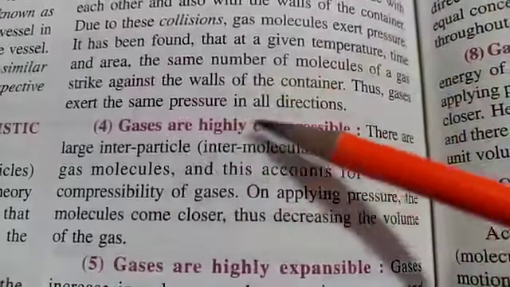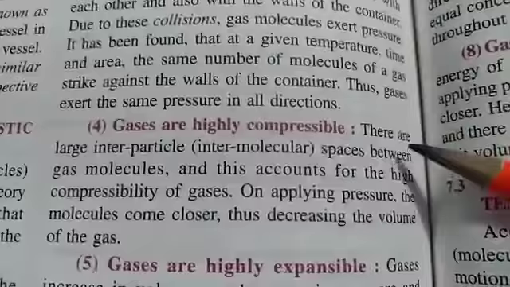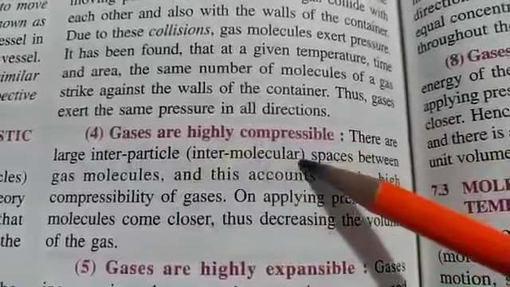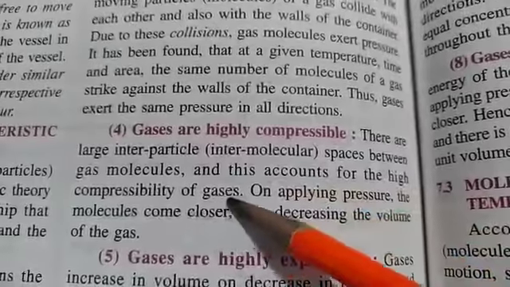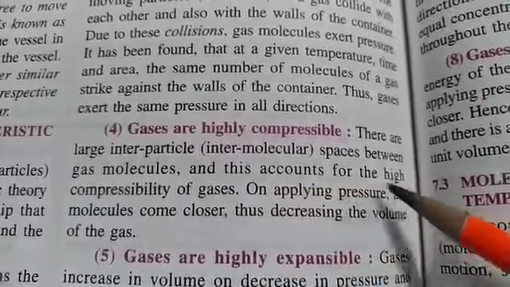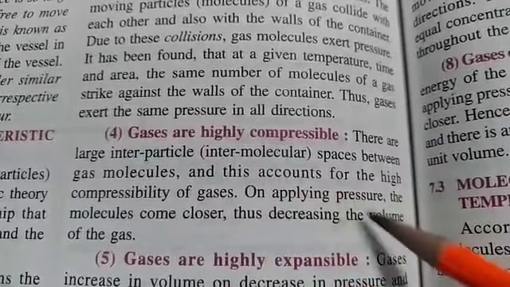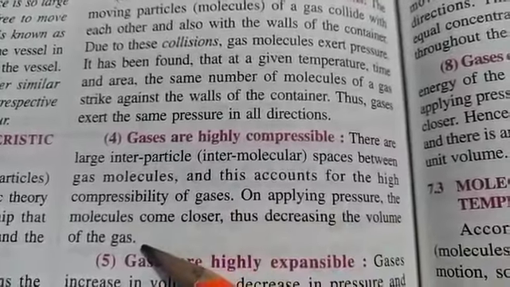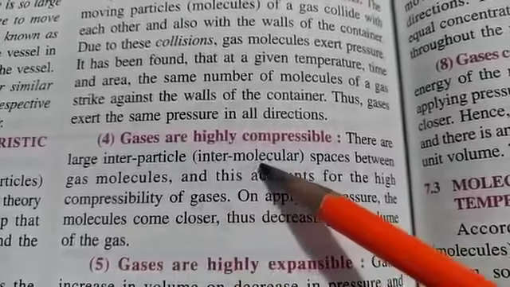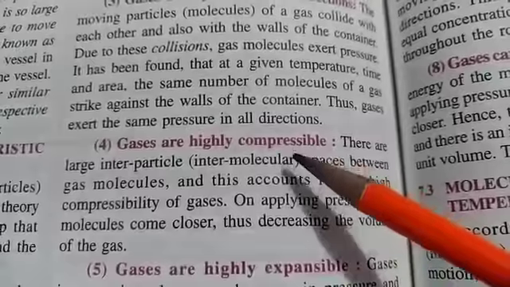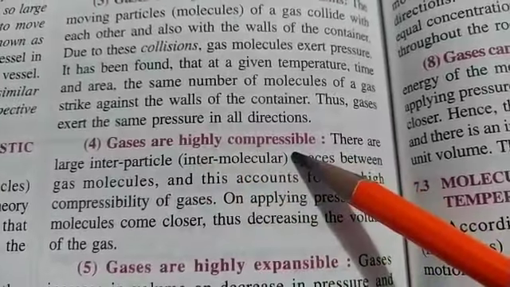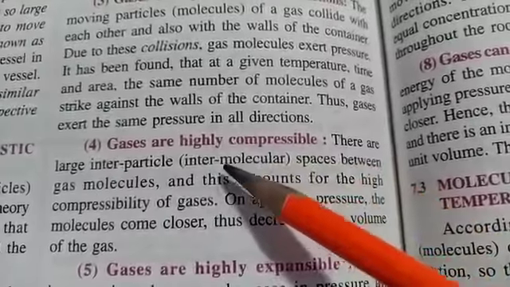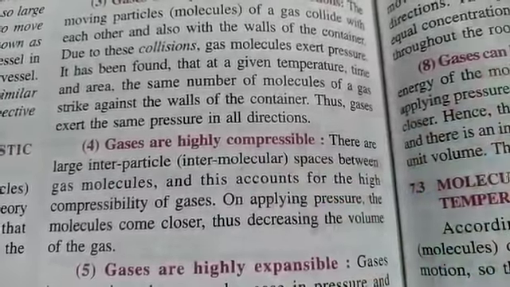Then you know, gases are highly compressible. There are large interparticle intermolecular spaces between gas molecules, and this accounts for the high compressibility of gases. On applying pressure, the molecules come closer, thus decreasing the volume of the gas. So we can say, if you want to compress a solid, a liquid, and a gas, you will see that gases are highly compressible. How come? Because they have the interparticle space available between them.